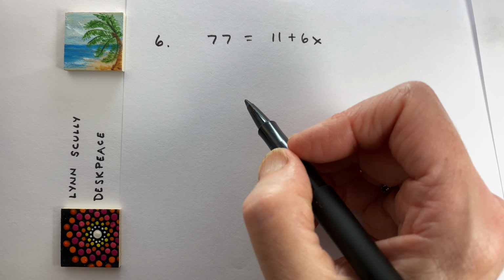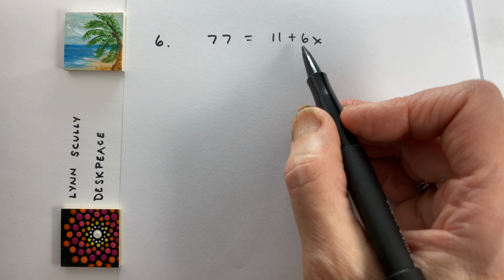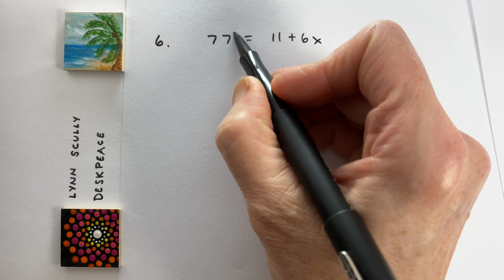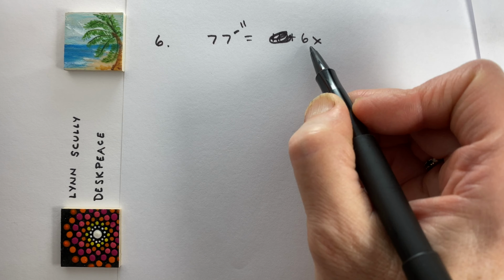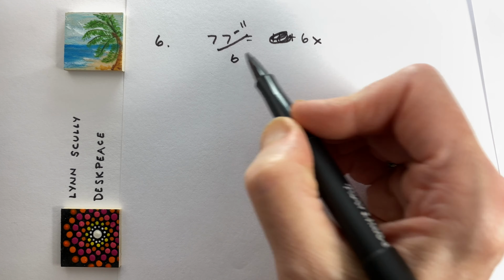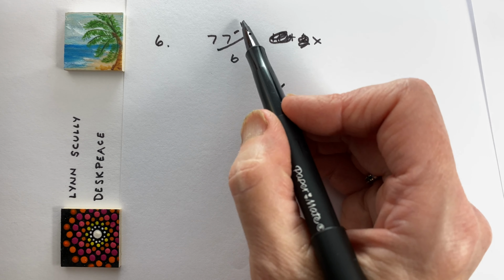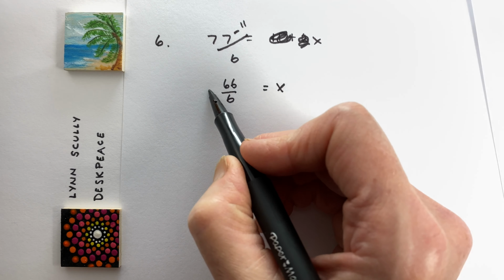Start now. Number 6, 77 equals 11 plus 6x. 11 is attached on the side with the x by addition. Move it by subtraction. The 6 is attached to x by multiplication. Move it by division. My x is alone. 77 minus 11 is 66. Over 6 is 11.